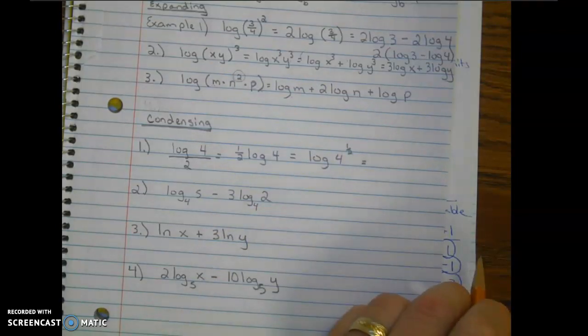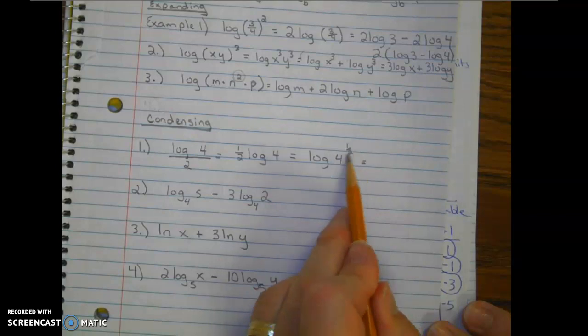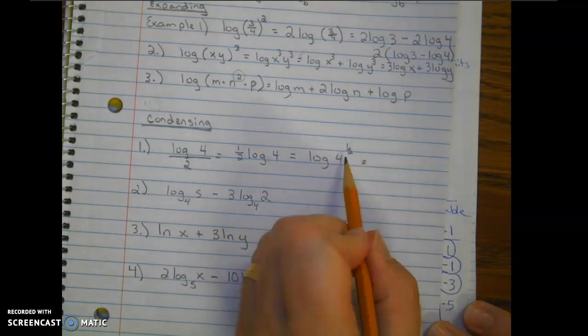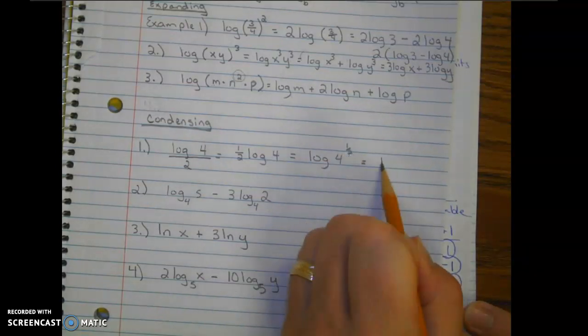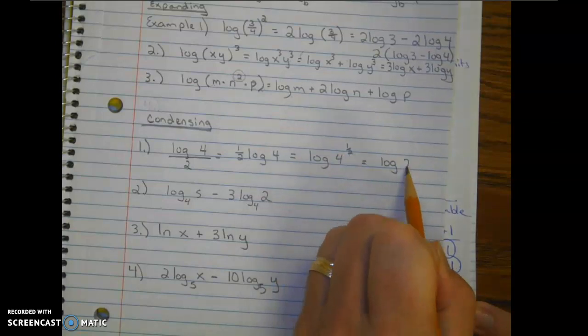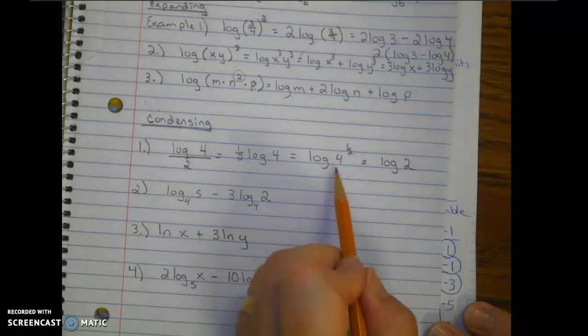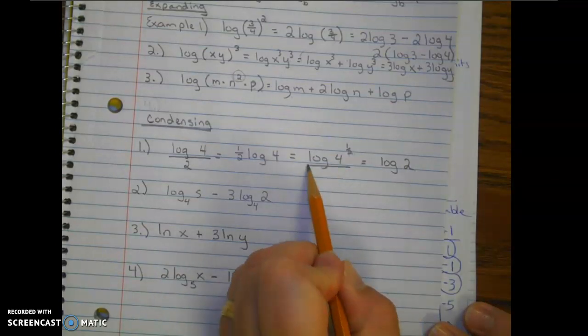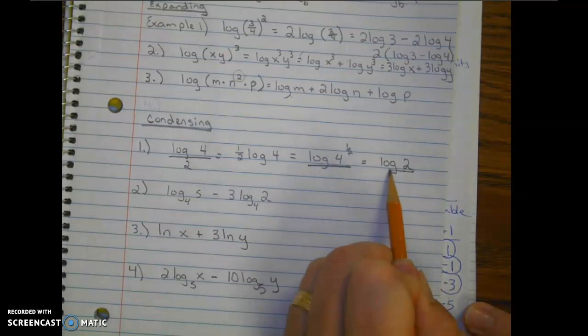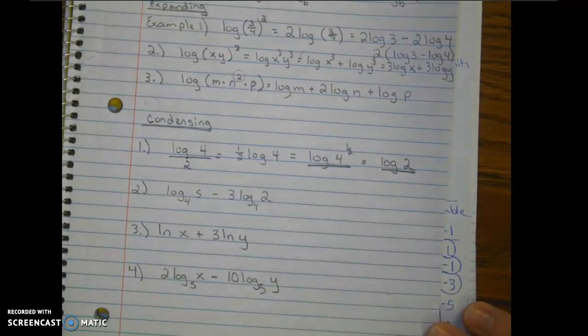And we all know, hopefully by now, that the 1/2 power means square root. So if we take the square root of 4, we get 2. But I'll be happy with this answer because this is condensed. It's just not completely simplified.